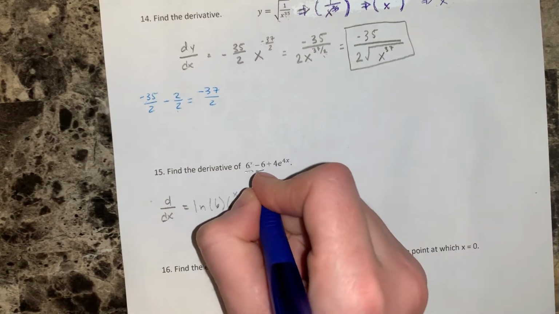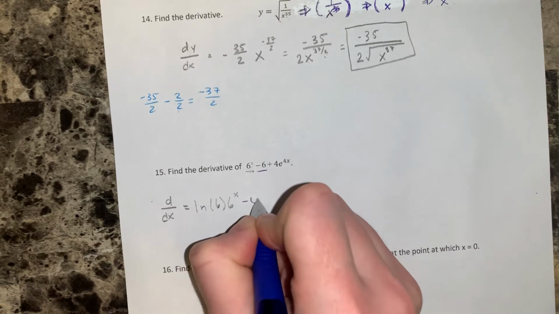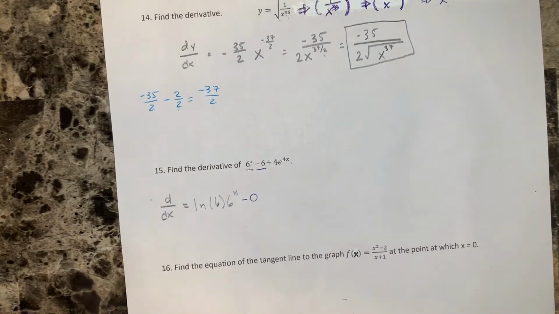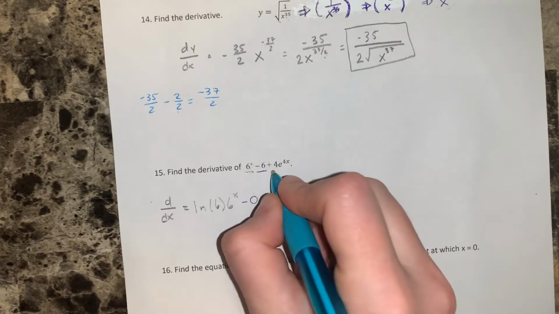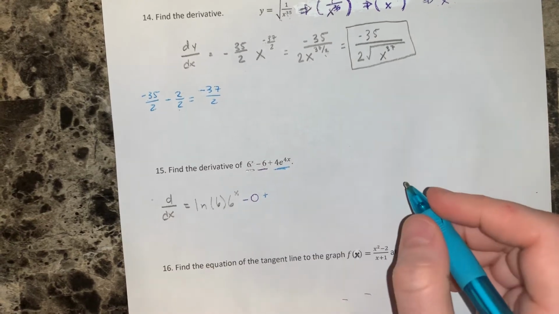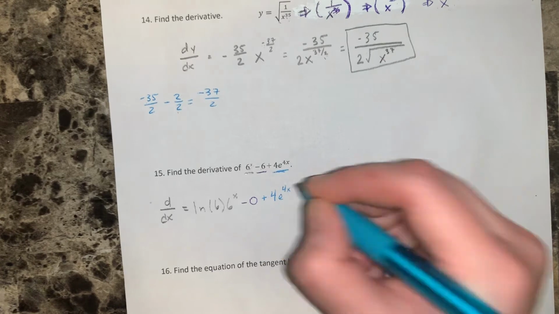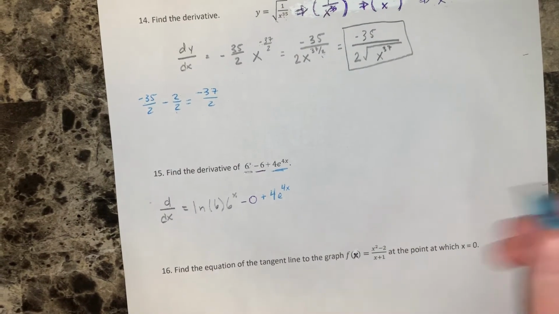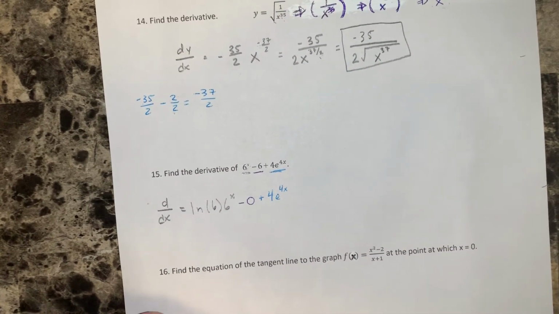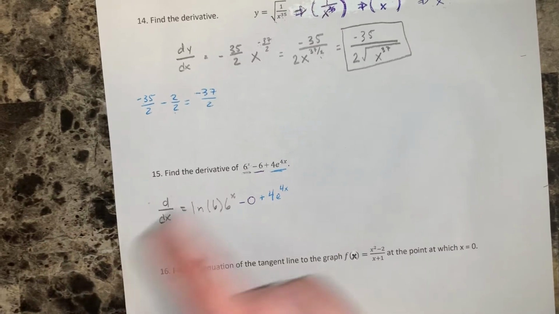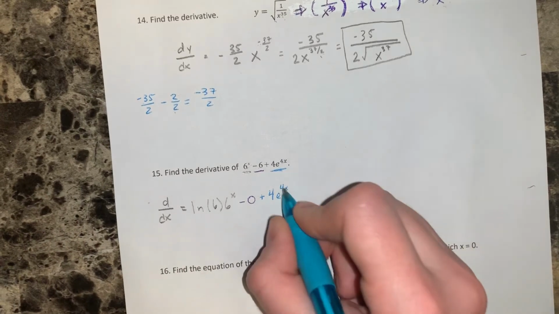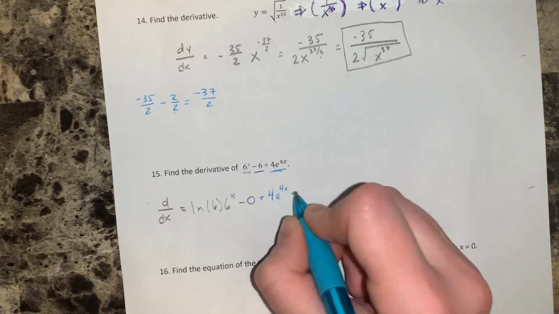The second guy, the derivative of a constant is just 0. And then the derivative of the last one is going to be plus. So again, keep what you have when you have an e as your exponent. I'm sorry, an e as your number in your function. So we keep it and then we take the derivative of the top, so chain on the derivative of the top.